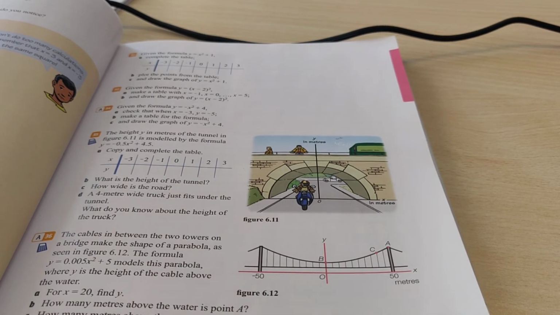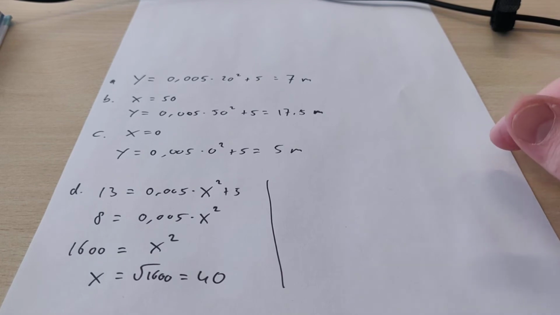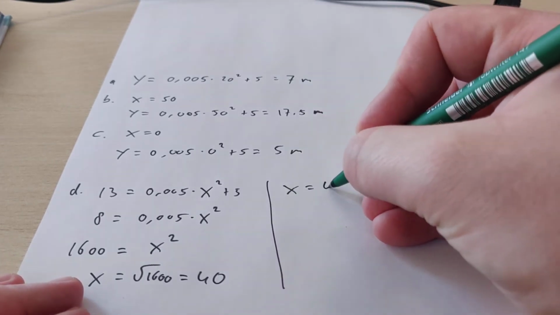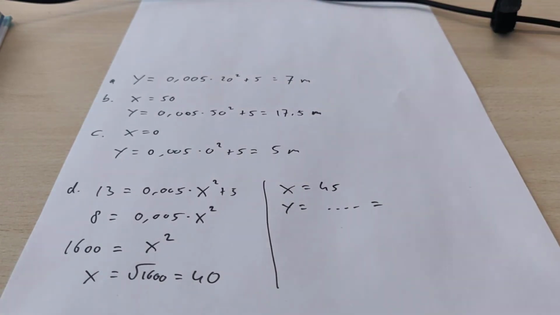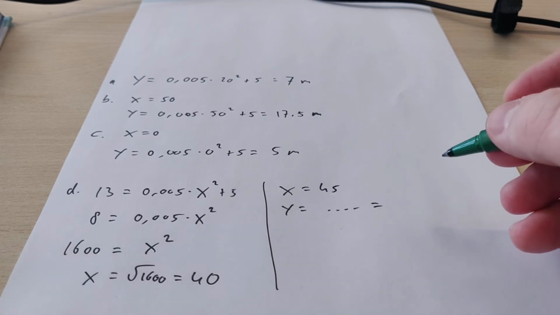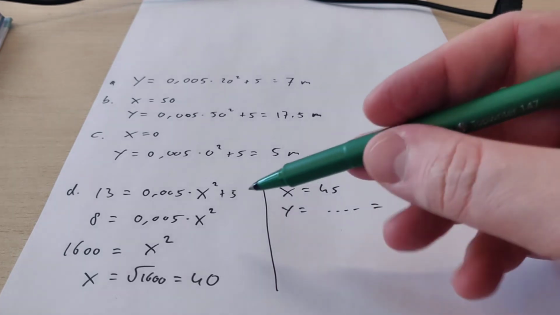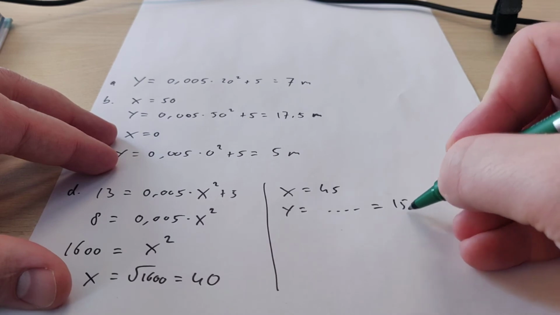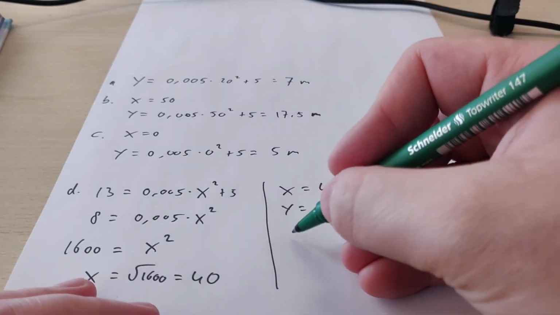Well, there is another way to calculate this, and that is just by guessing. We already knew that it had to be less than 50. So if you try 45 first, you fill that in, and then you get an answer which is not 13. Let me show you what the answer actually is. I'm going to type it into the calculator real quick. If I do 0.005 times 45 squared, and then plus 5, I get 15.125. Well, that's not what I want. I want it to be 13. So then I'm going to try something else.